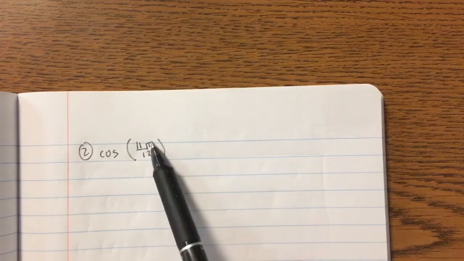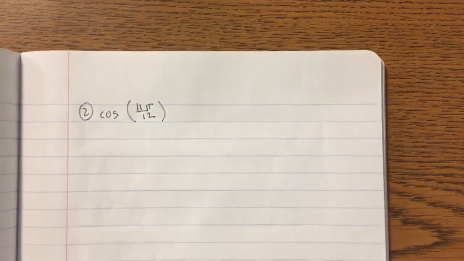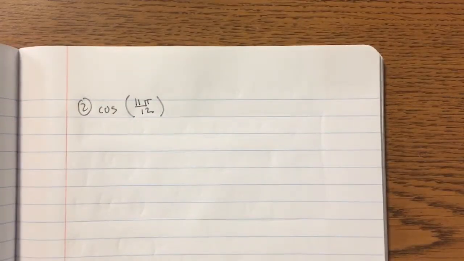And you've got to come up with a combination of two of them that either add up to 11 pi over 12 or that you could subtract to get 11 pi over 12. So I'm going to give you a minute or two to try to figure that out, okay? Just pick two, add them together, see what you get. And that could be a good first step. Let's see who can come up with something that'll work out.